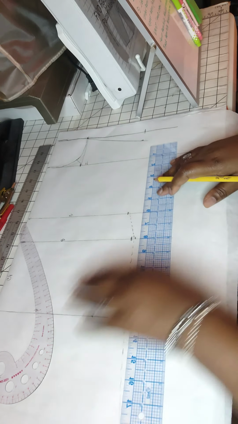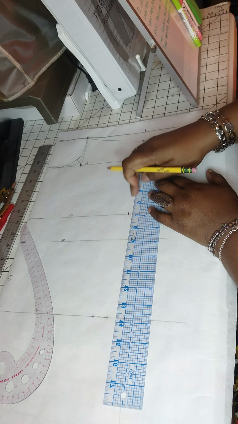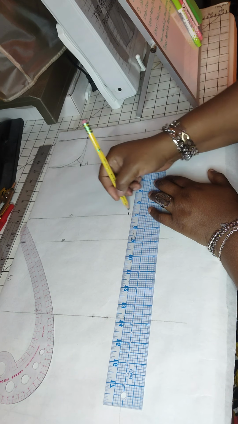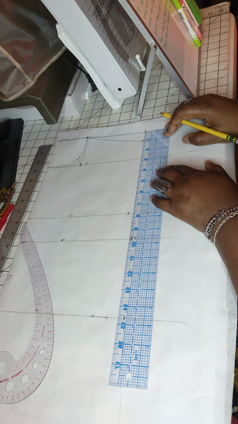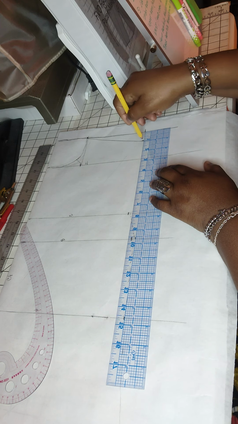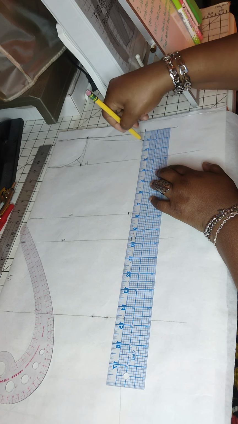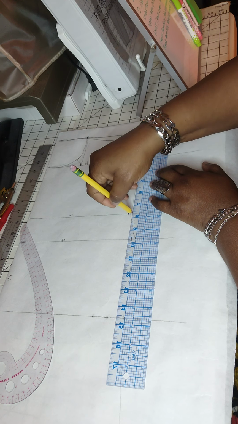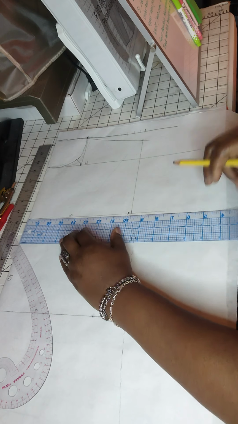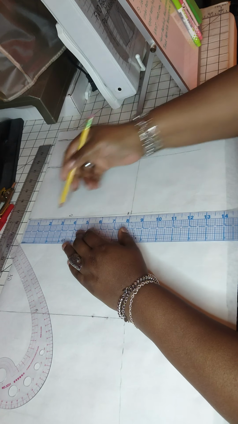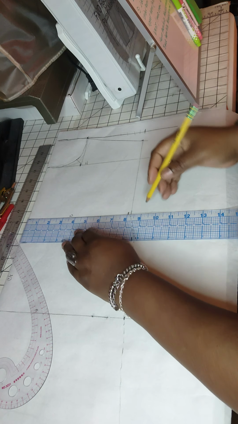Now I'm going to come down here and do half of my armhole. And it's easy because I already have it marked here, right? But I want to make sure that this is straight up. So I'm coming from my shoulder. Remember, this is not part of my shoulder anymore. And I'm going to come straight down here. Now, here's my chest line. Right above the bust line. This is my armhole.